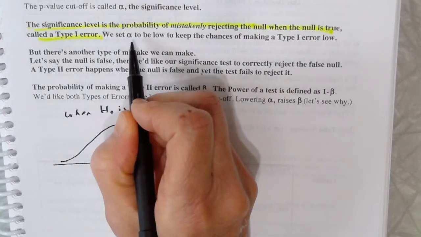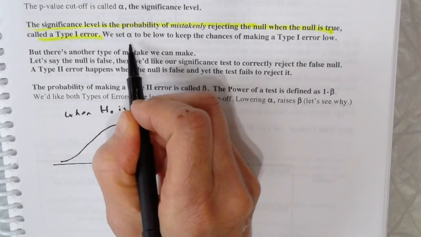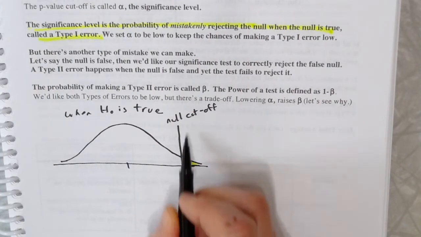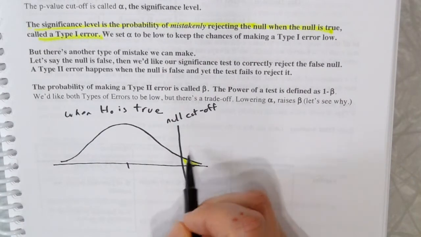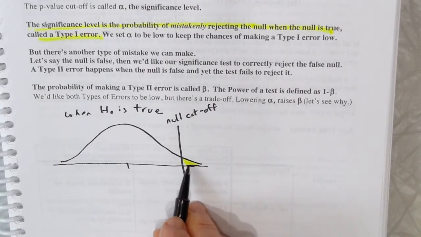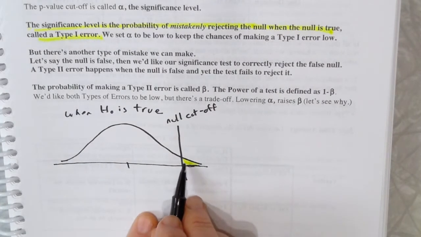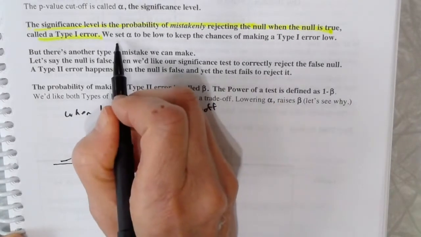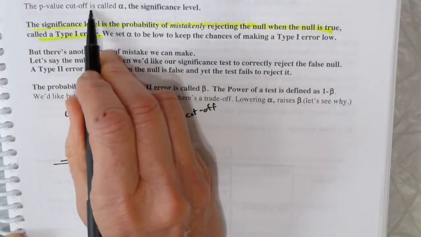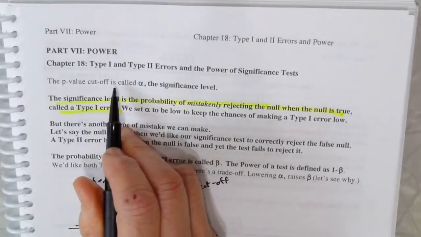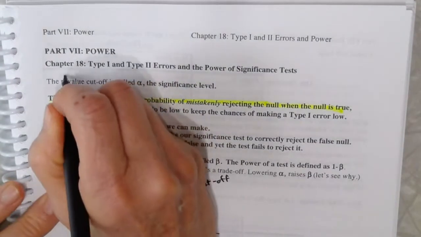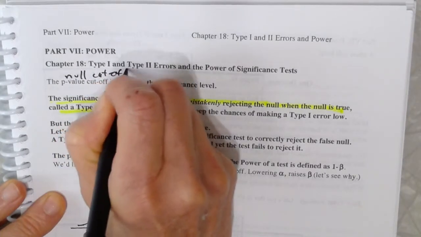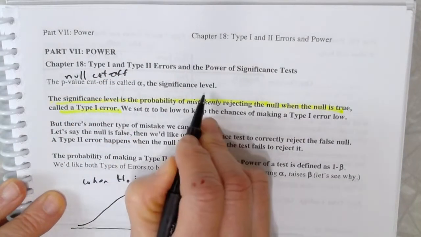So the null cutoff is called alpha, and our p-value is the p-value we actually get, which if it's less than alpha, we reject the null. So let's write this down. The p-value cutoff, the null cutoff, is called alpha, the significance level.